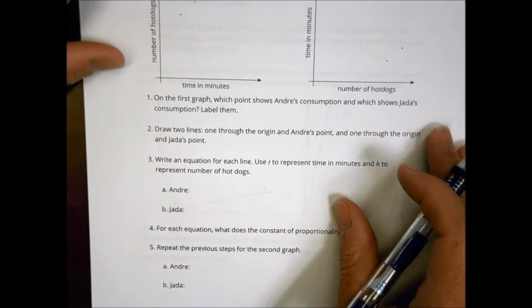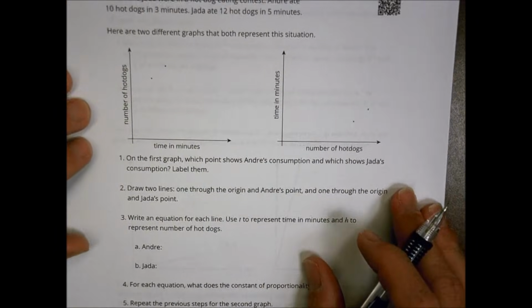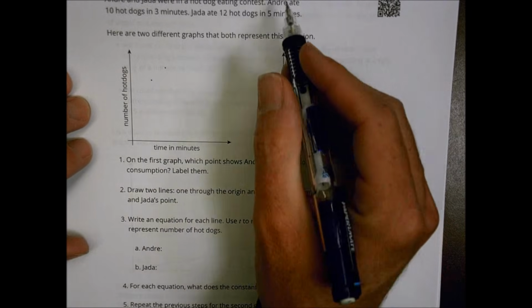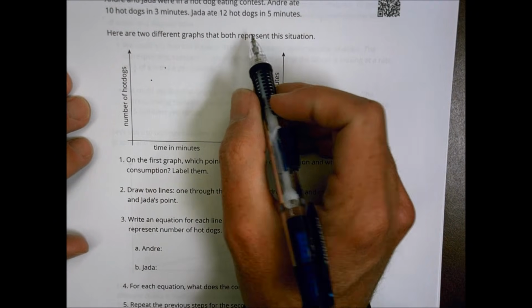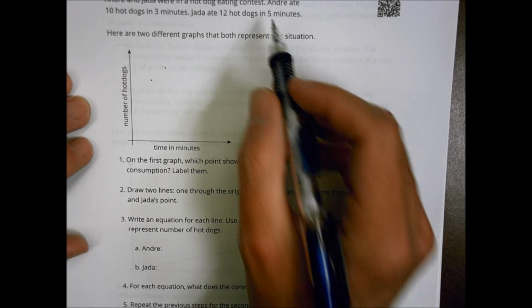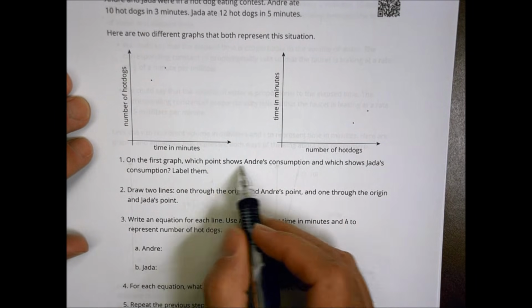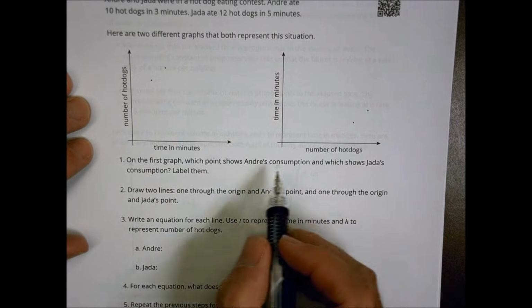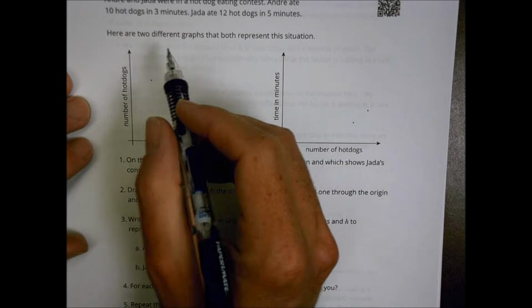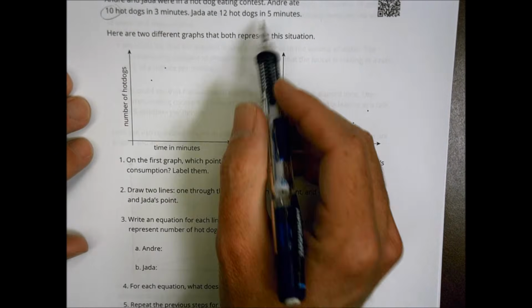Okay, hot dog eating contest was next. We looked at the next thing there, and it had 2 people in a hot dog eating contest, Andre and Jada. It says that Andre ate 10 hot dogs in 3 minutes and Jada ate 12 in 5 minutes. On the first graph, we're going to plot which point shows Andre's consumption and which shows Jada's. Okay, so Andre was 10 hot dogs and Jada was 12.